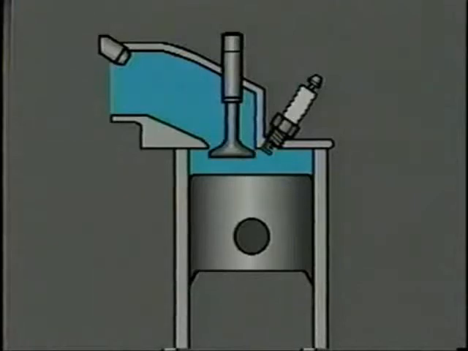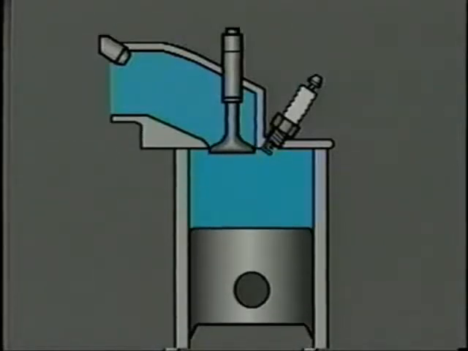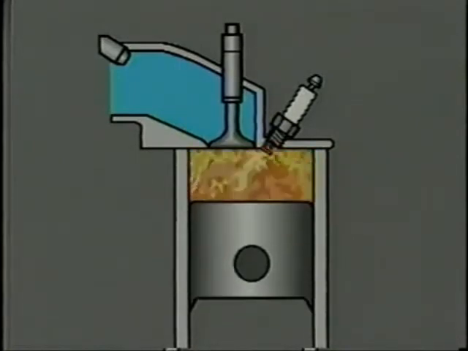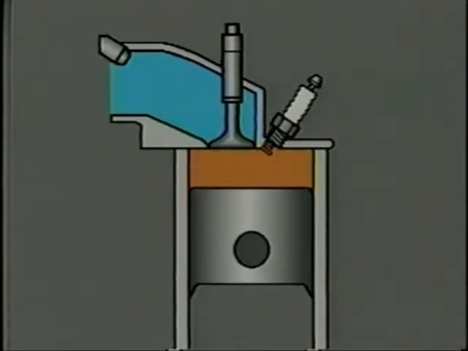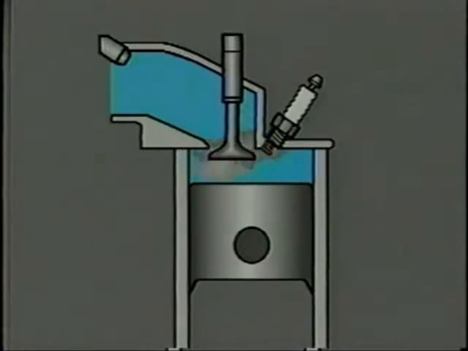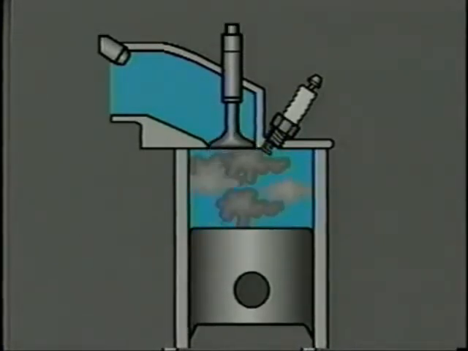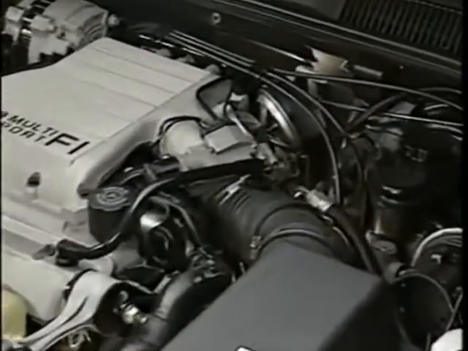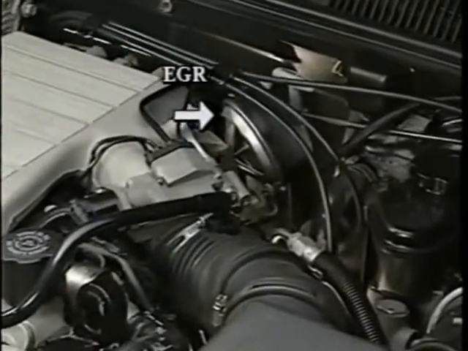The EGR system reduces oxides of nitrogen emissions. Oxides of nitrogen emissions are caused by high combustion chamber temperatures. Combustion temperatures can be lowered by adding an inert gas, a non-combustible gas like exhaust gas. The EGR valve itself is the main component of the EGR system.